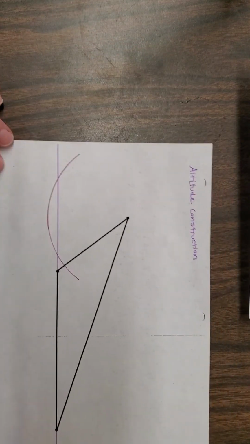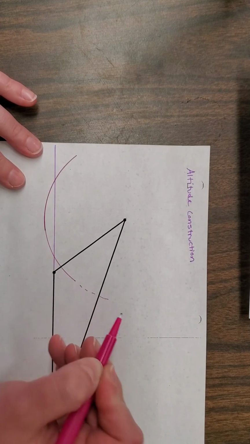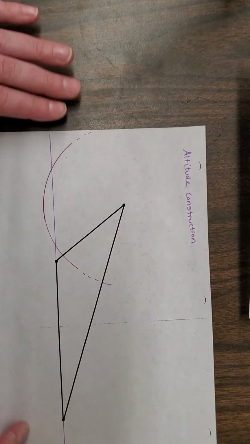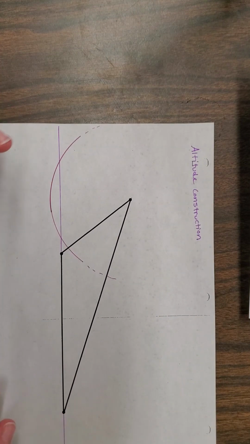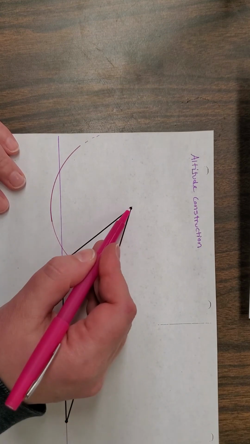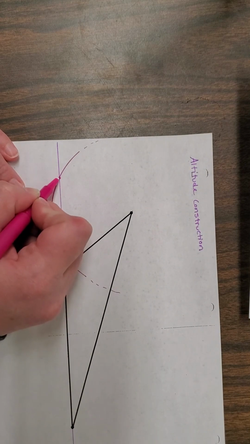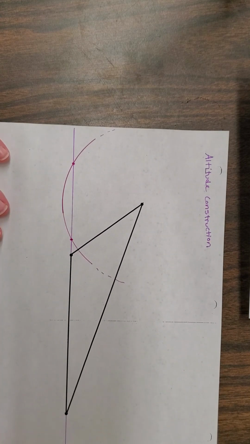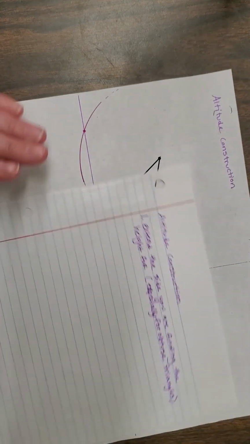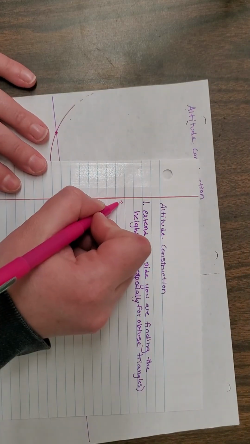All right, when I do this, I don't tend to make the whole circle because that just ends up looking like a lot of circles. So all I did was center on this one and create a circle that will meet this purple line that I extended twice. That's what's happening in step 2.